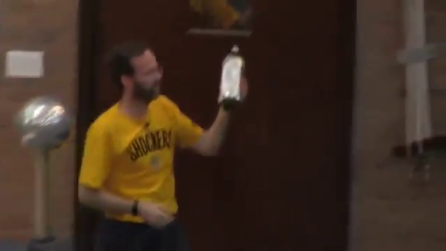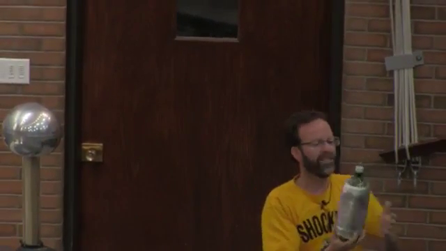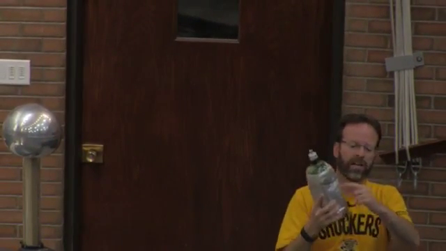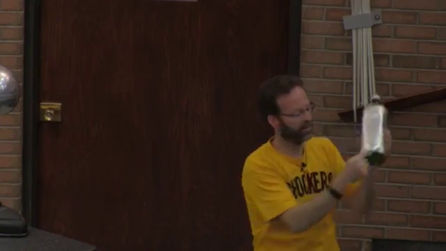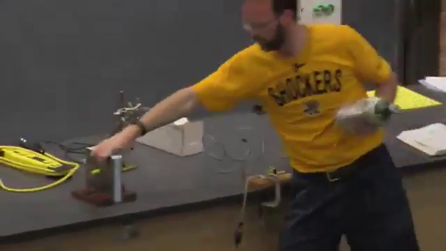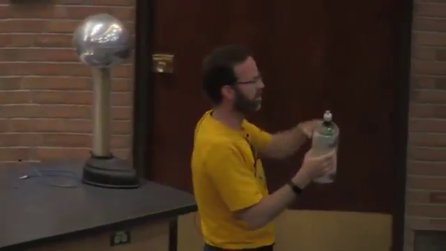In the last five minutes, this is a capacitor. It's a bottle of water. It's called a Leyden jar. This is the outside conductor, and the water inside is the inside conductor, sandwiching the insulating plastic. So it looks just like this. I'm just using a pop bottle to do it. I got a screw in the top to touch the water inside.